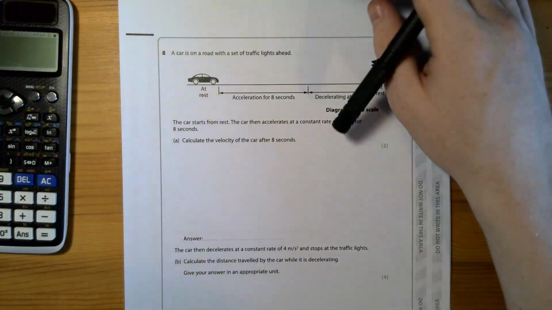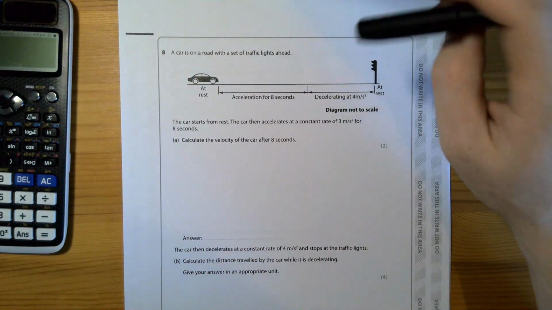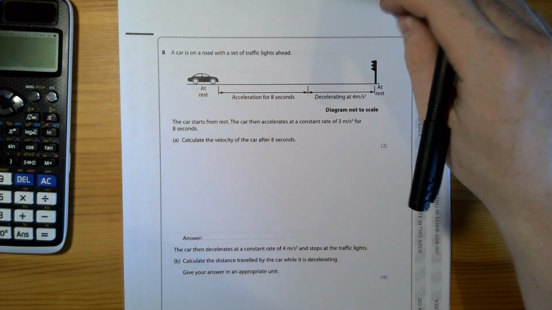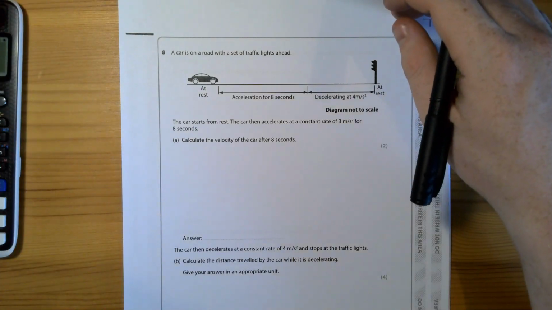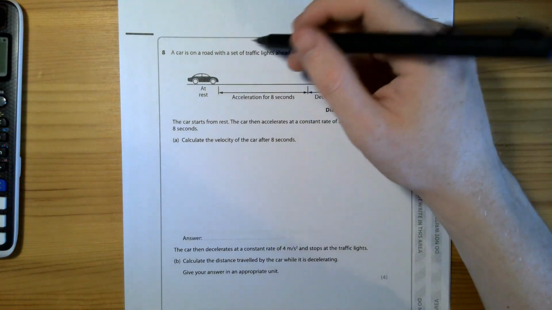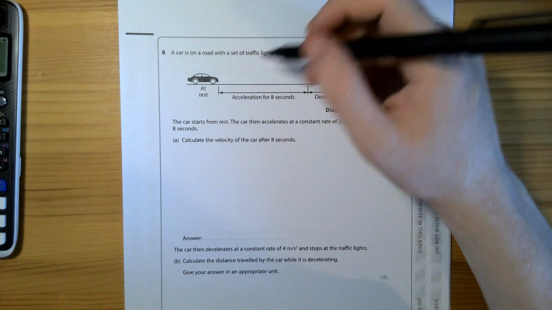Right, question 8. This is our first set of SUVATs that we've come across so far, if you're watching these videos in order of them being made. So quite happy that we've finally got some SUVATs. A car is on a road with a set of traffic lights ahead.